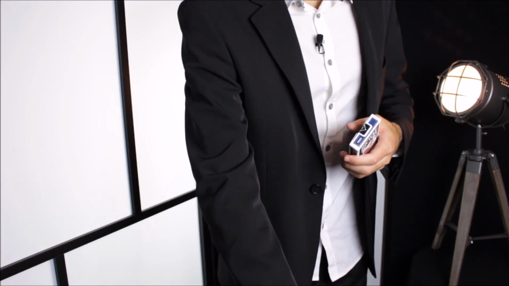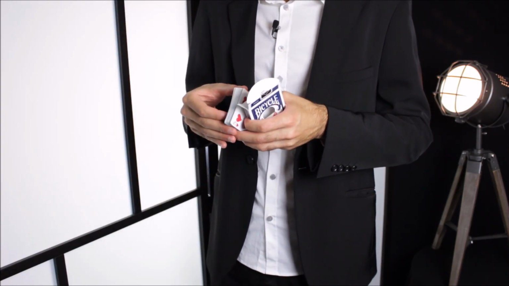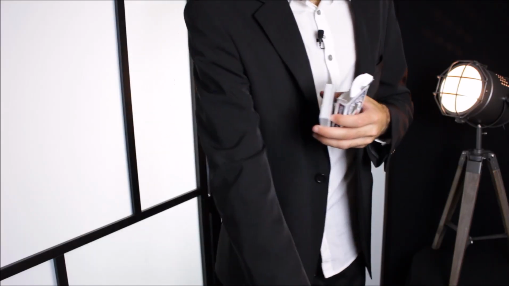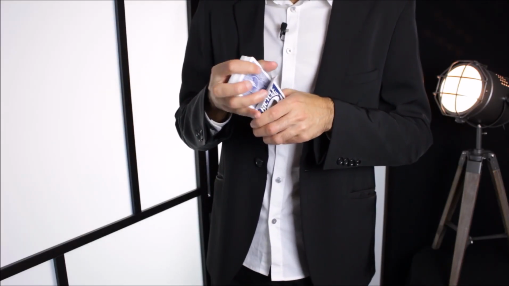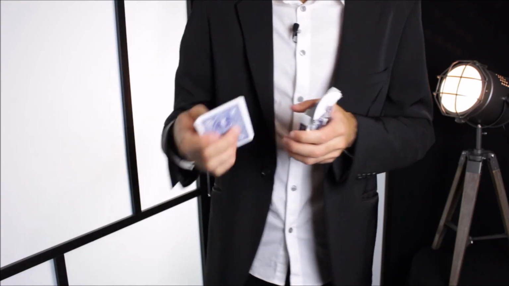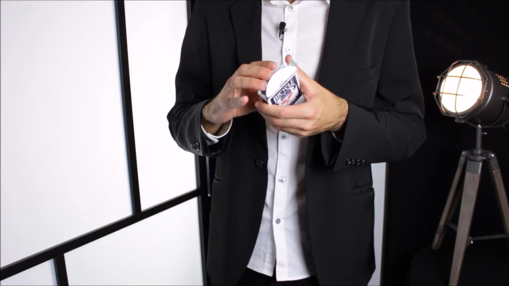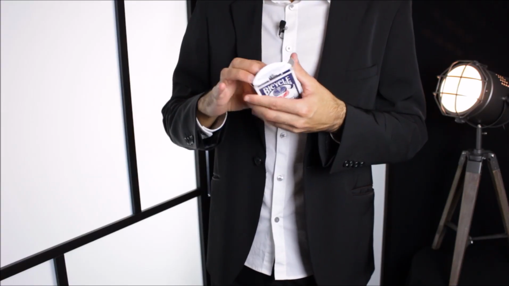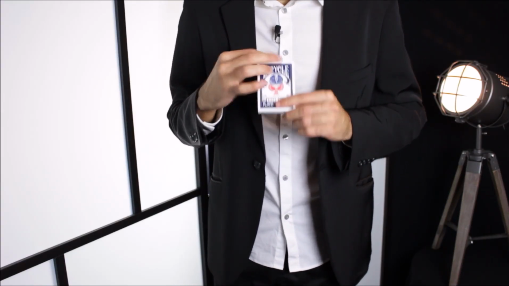So now you can put some cards inside the gimmick, which is in the box. The loader, so you put this card in the loader and the other cards in between the loader and the box. So you are here, you can close the box and put this in your pocket.